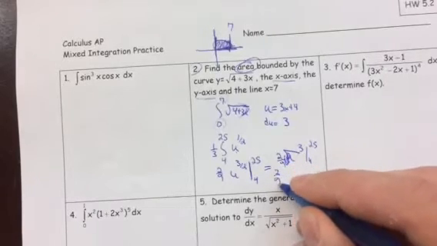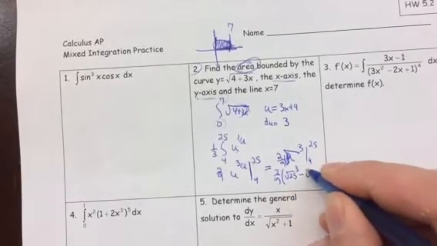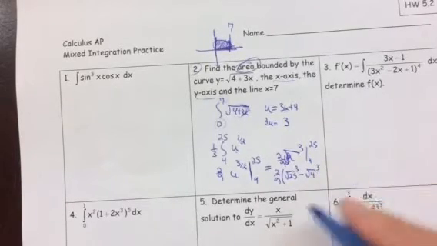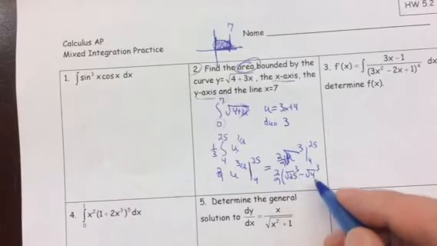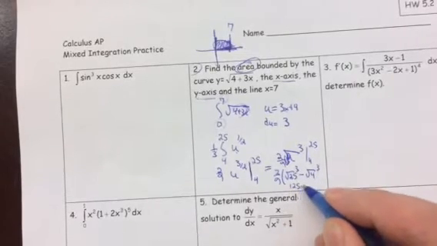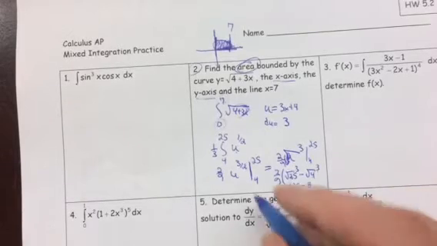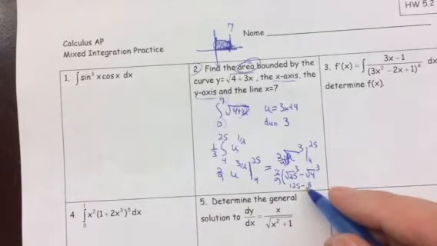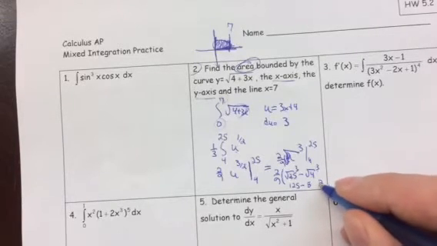So it's 2/9 times square root of 25 cubed minus square root of 4 cubed. So this is 125 minus, square root of 4 is 2, cubed is 8. So we get 2/9 of 117.